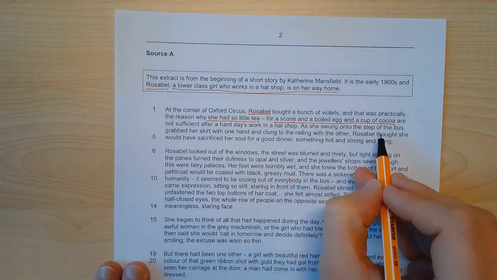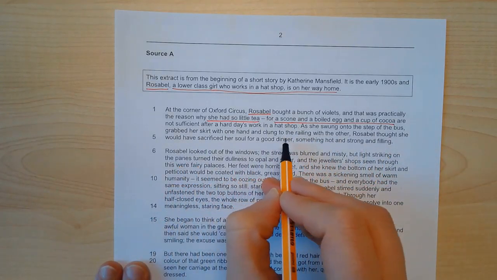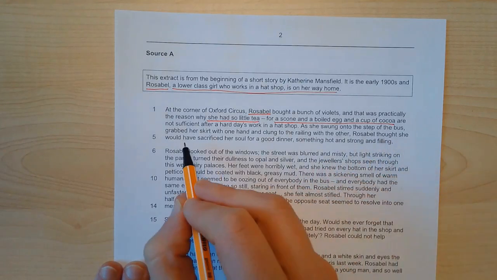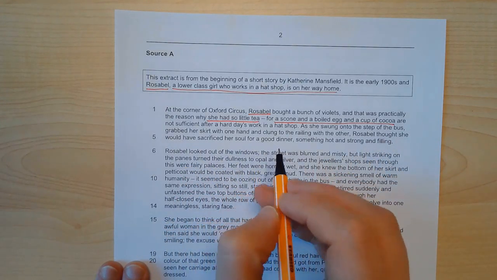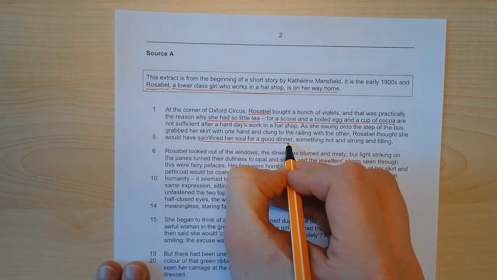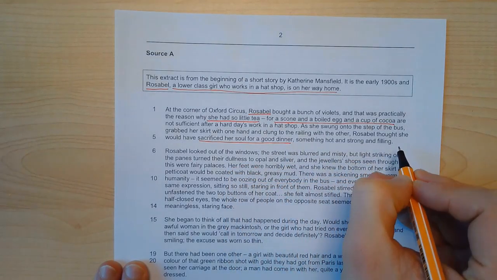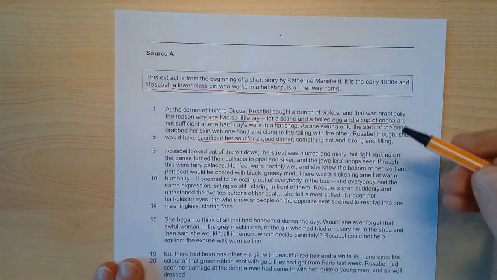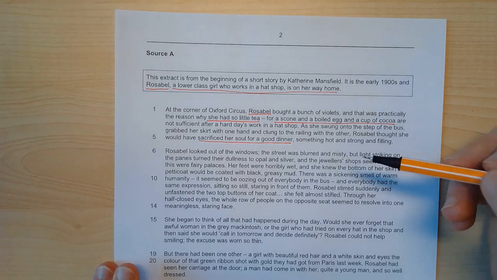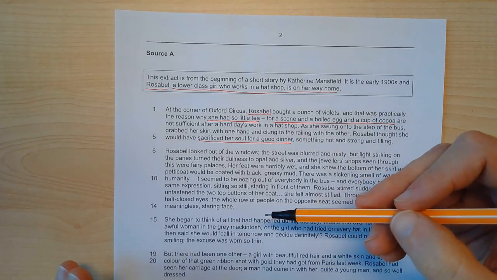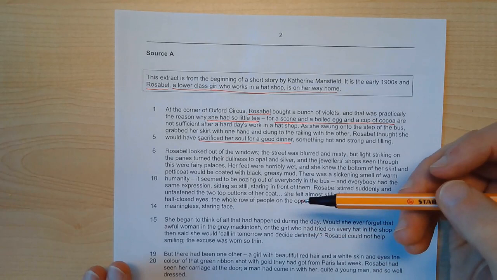As she swung onto the step of the bus, grabbed her skirt with one hand and clung to the railing with the other, Rosabelle thought she would have sacrificed her soul for a good dinner. Something hot and strong and filling. Right, if this is our beginning, and bear in mind we've got 15 minutes reading time at the start of this paper, this is what I'm looking at for question 3.